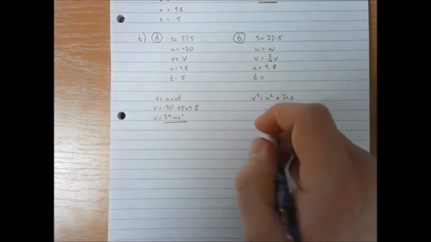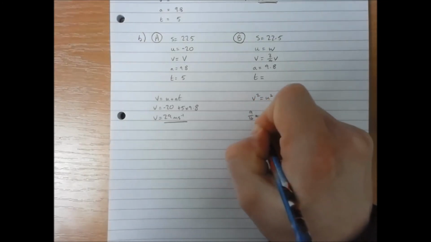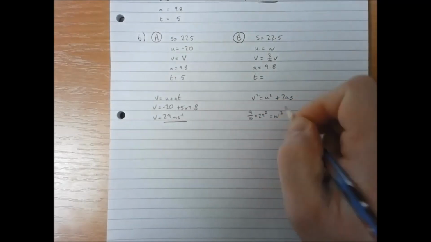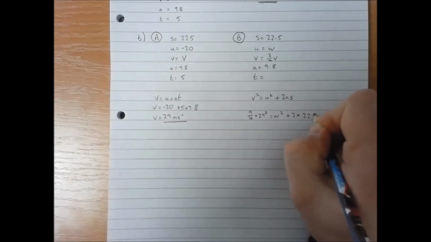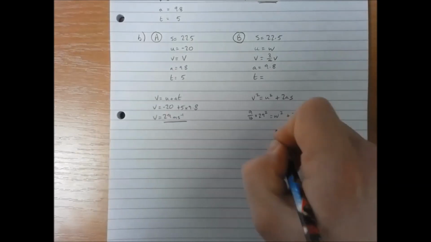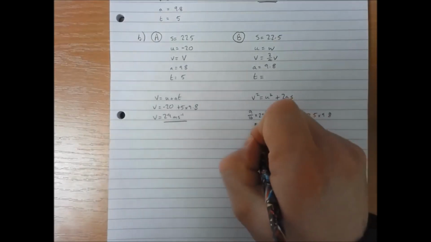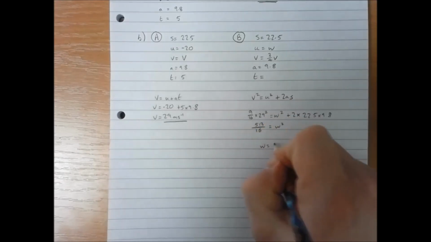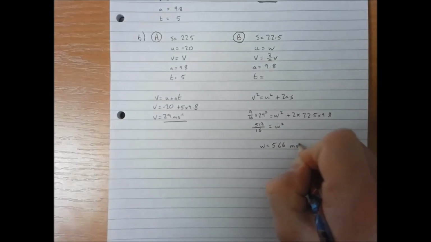Now, if I've got 3/4 of 29 squared, that is 9/16 of 29 squared. And that is equal to w squared plus 2 times 22.5 times 9.8. Simplifying this, I get w squared equal to 513 over 16, which means that w is equal to the square root of that, which is 5.66 meters per second, to 3 significant figures.